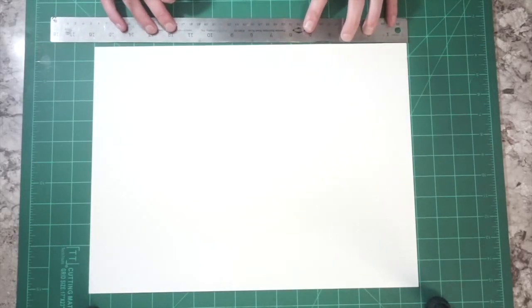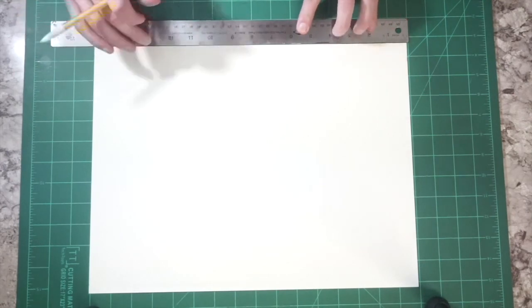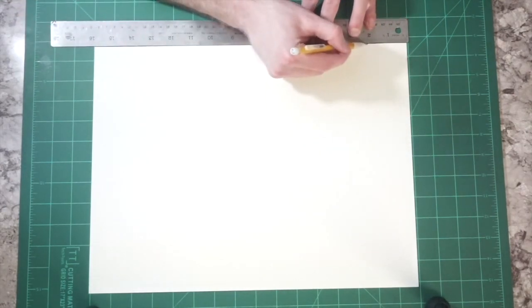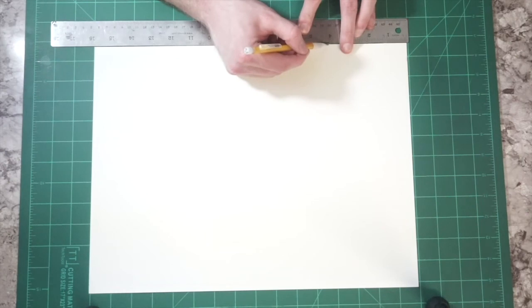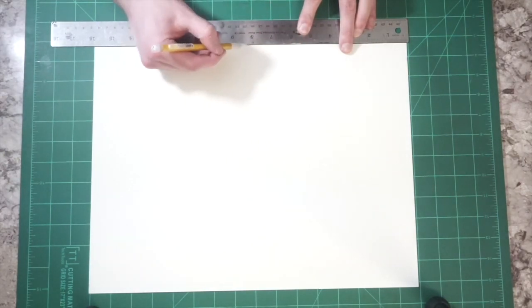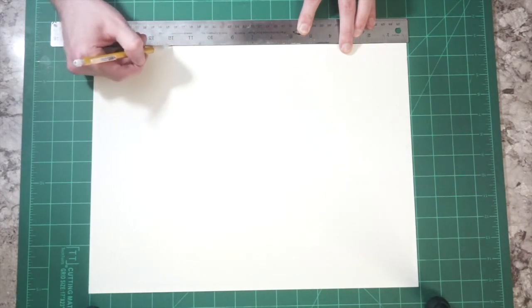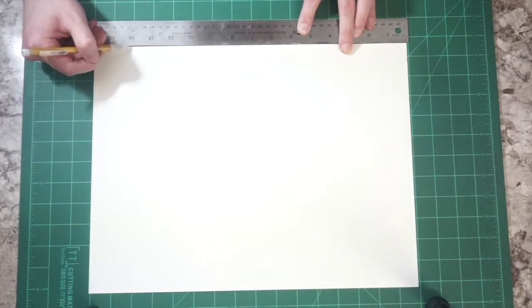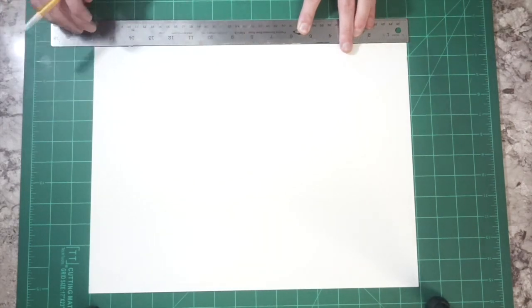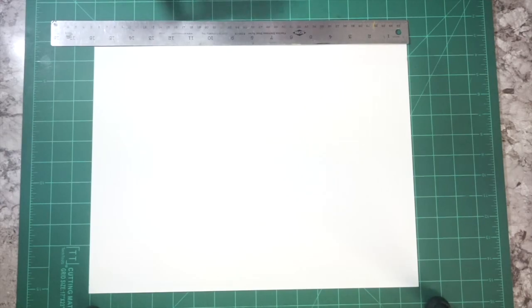Okay, so we made our grid on the reference. Now we have to make our grid on the drawing paper. Remember that the whole point of this is to have a grid with the exact same number of squares on the reference as on the drawing, and that way the proportions transfer. So this is where you have to remember to multiply your grid times 2. I made my reference with 1-inch grids, so now I'm making 2-inch grids on my drawing.